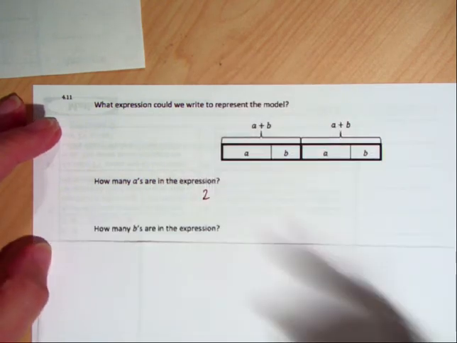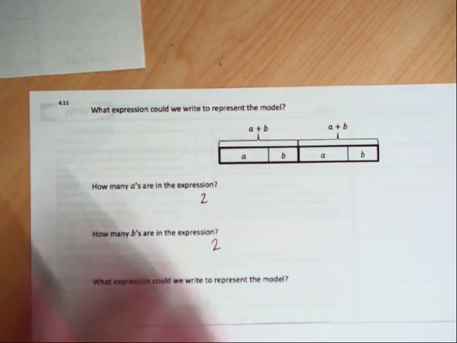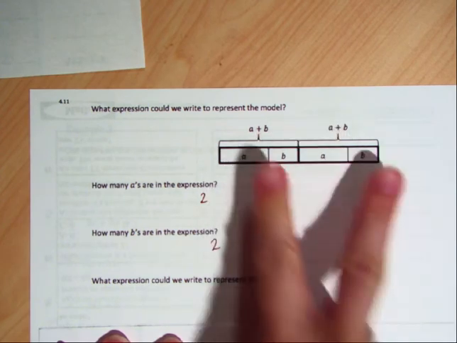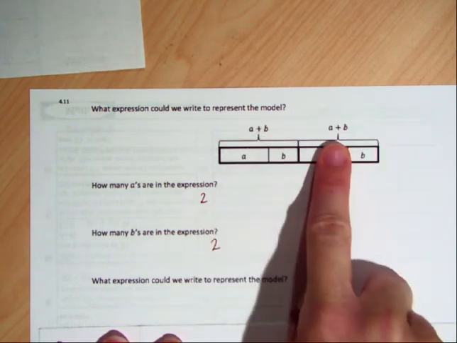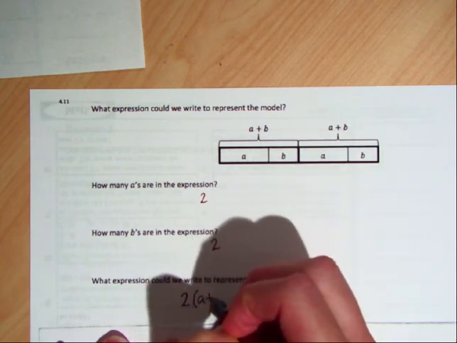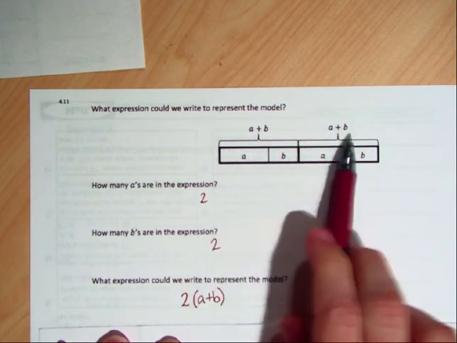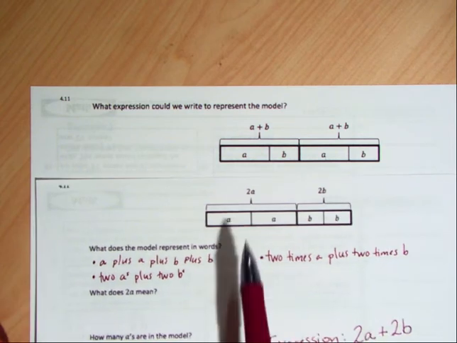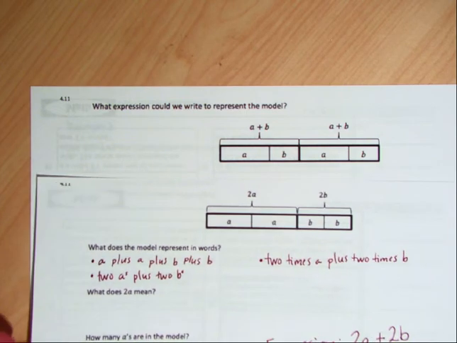Okay. How many A's are in the expression? 2. How many B's are in the expression? 2. What expression can we write to represent this model? All right, so there's an A plus B and an A plus B. Just like on our 5 and 3, this repeats 2 times. A plus B, A plus B. So we have 2 of the A plus B sections. 2 of the A plus B's. That looks different than this one because this doesn't have an A plus B. It has an A and an A, so there's 2 A's first. It's all about how you order it to see how it comes about.